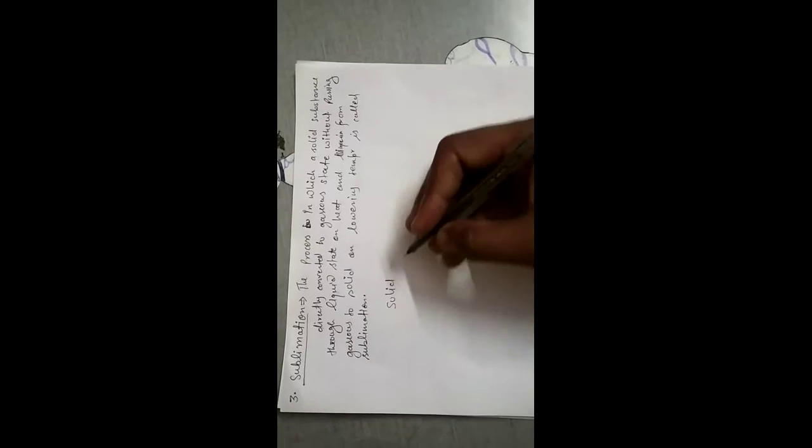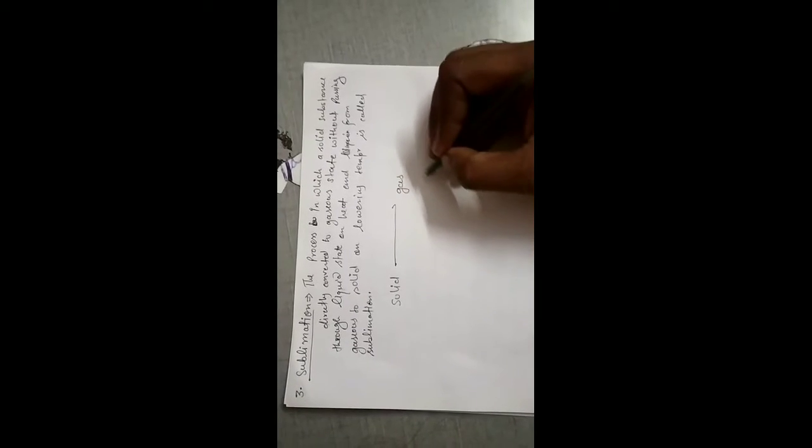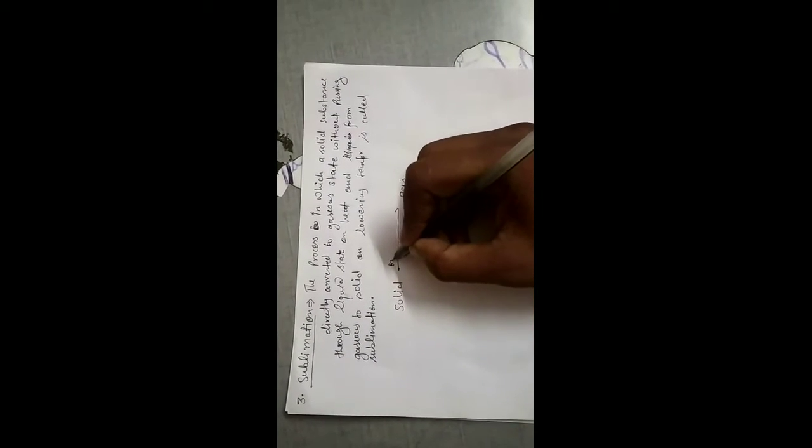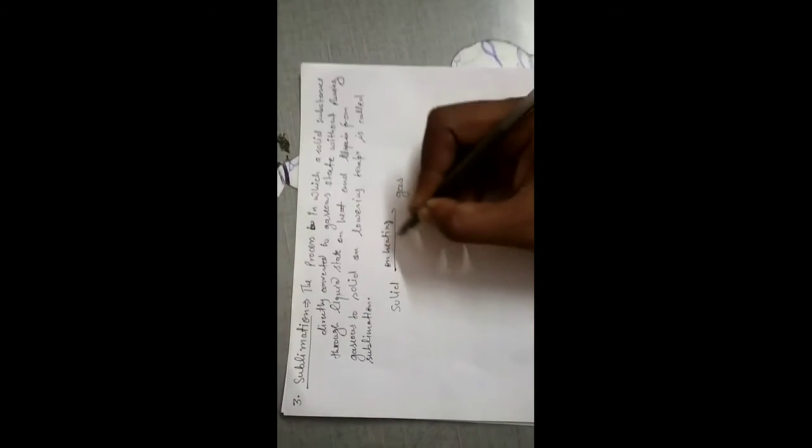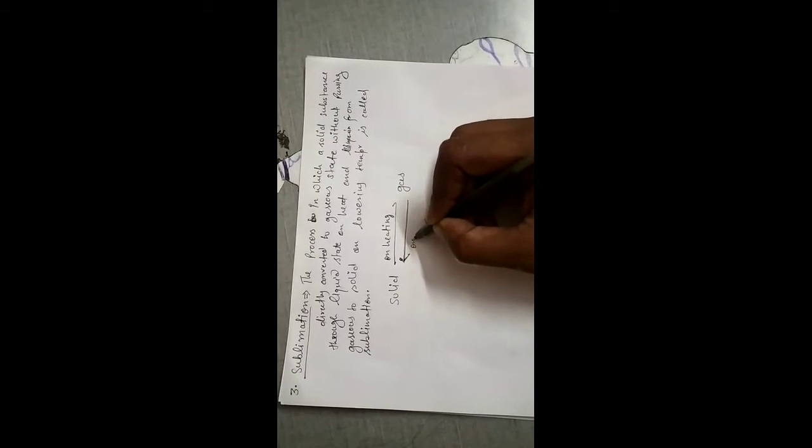Means a solid changes to gas on heating and gas changes to solid on cooling, and this process is known as sublimation.